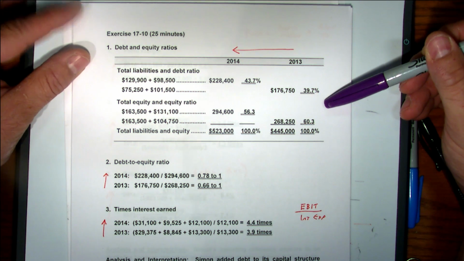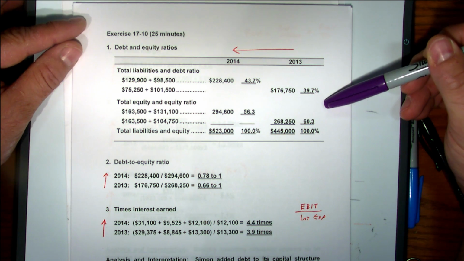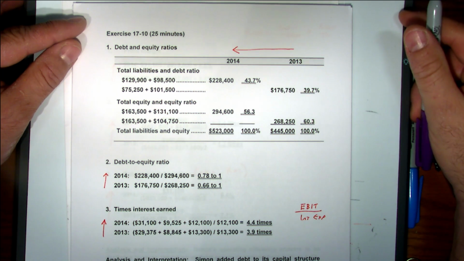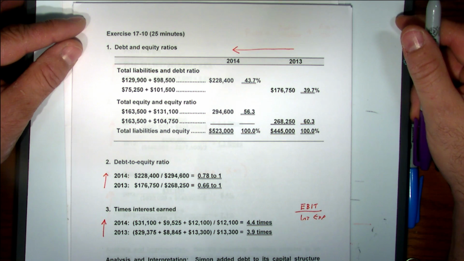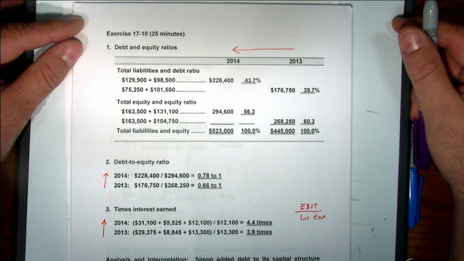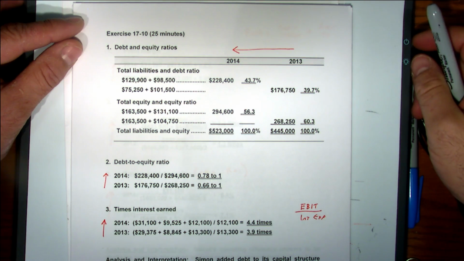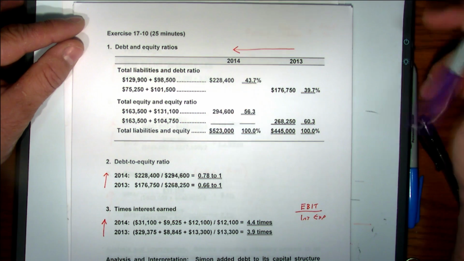We're taking on more debt, and it's becoming a higher percentage. Think of all the Johnson County families out there. They gradually get more debt, but that debt has to be repaid, doesn't it? That can cause problems.